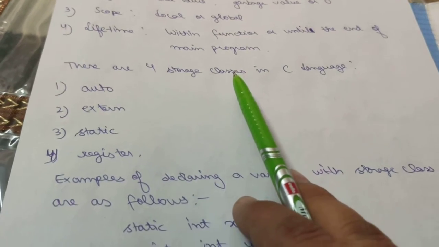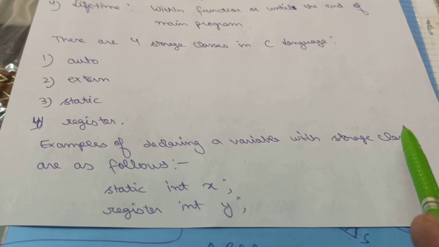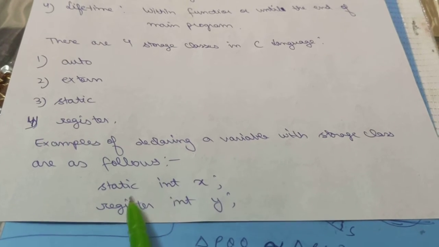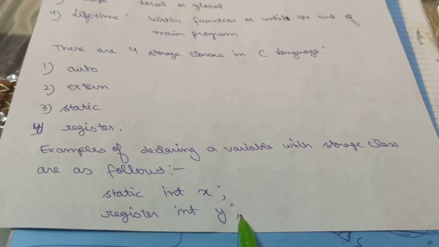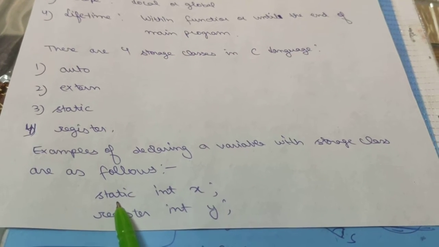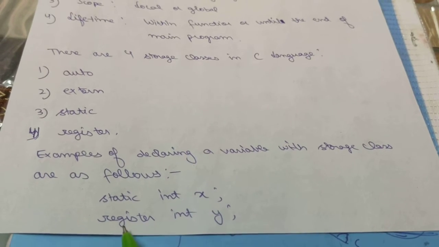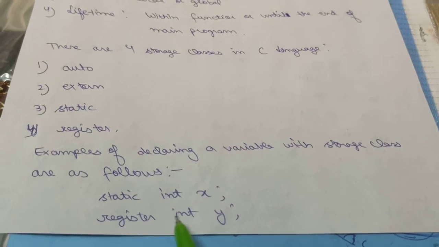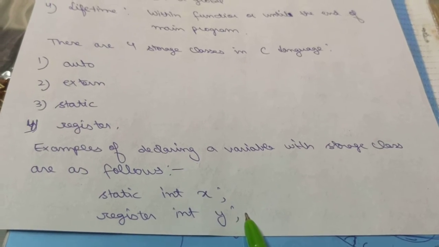The complete syntax for declaring a variable with data type and storage classes is as shown below. Examples are static int x, register int y. Static is the name of the storage class, int is the data type, and x is the name of the variable. Register is the name of the storage class, int is the data type, and y is the variable name.